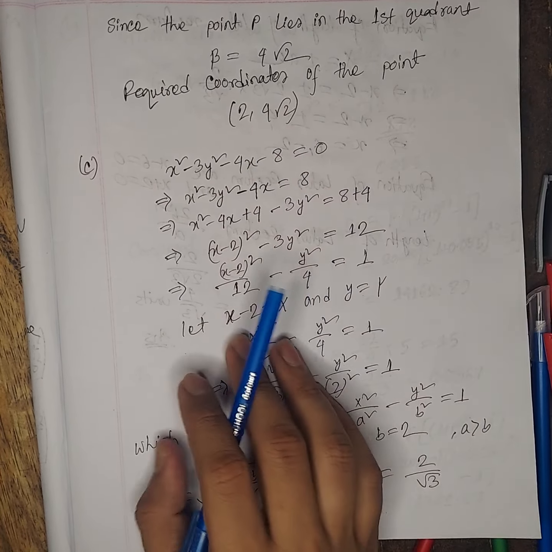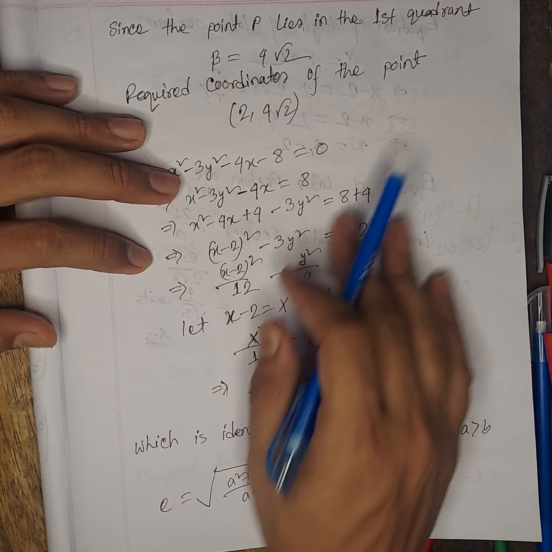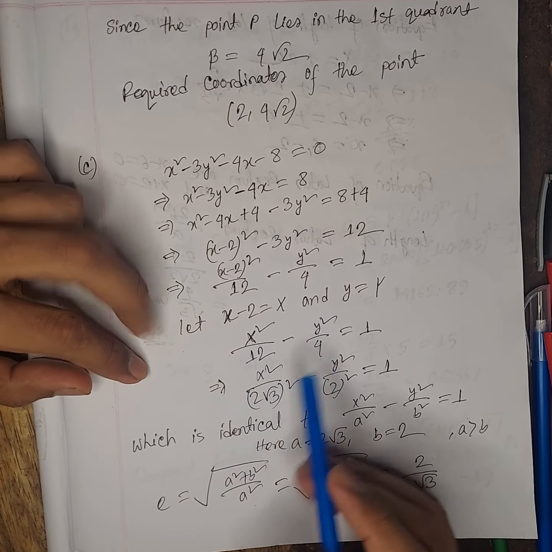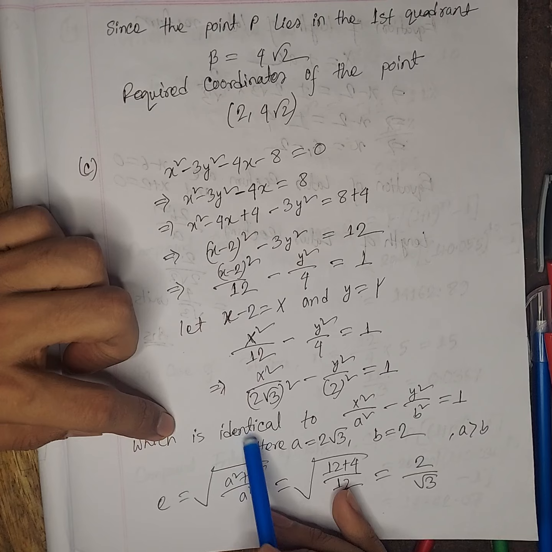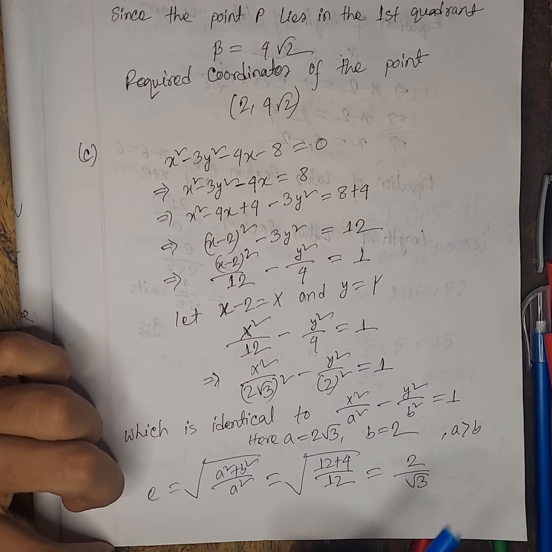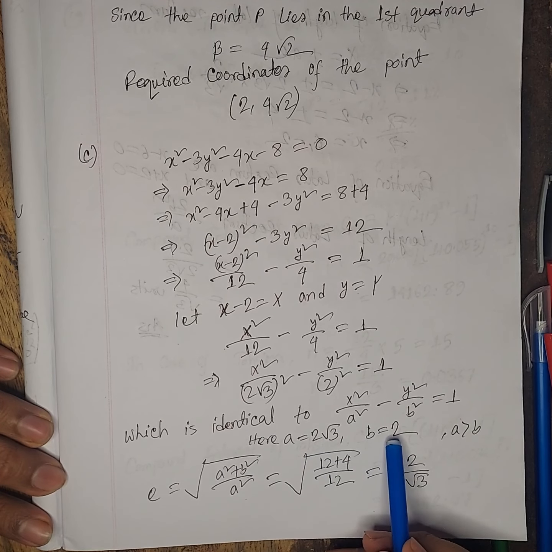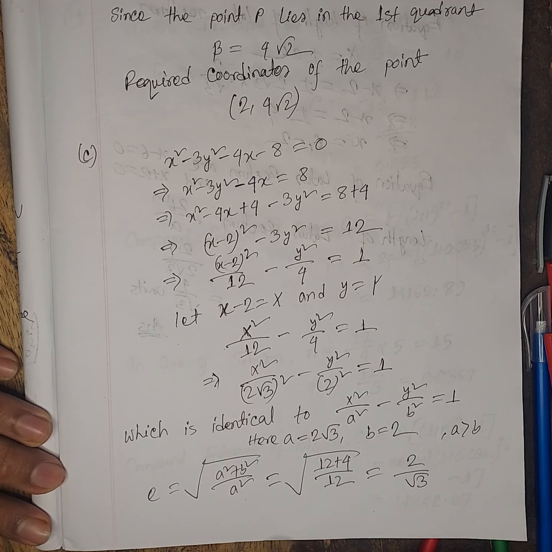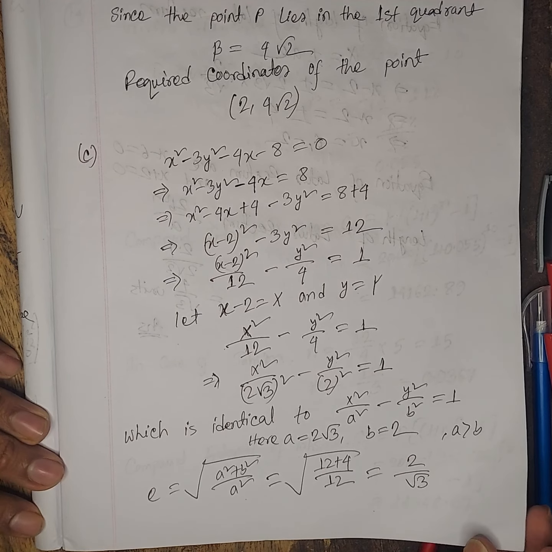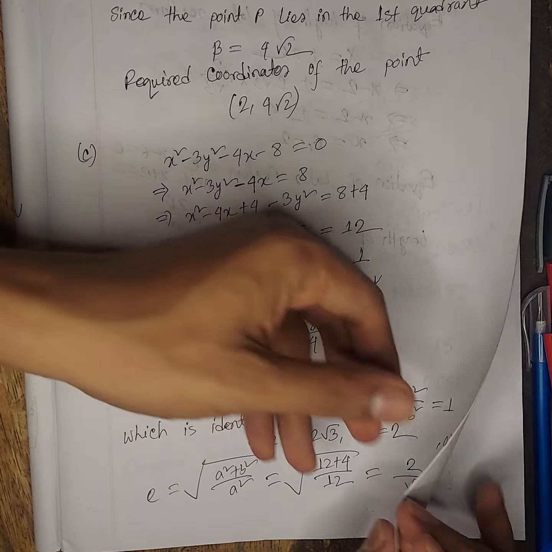Part C, this is the equation. From here we get a standard form, which is identical to this equation. Here a is equal to 2 root 3, b is equal to 2, and a is greater than b. So the eccentricity is 2 by root 3.